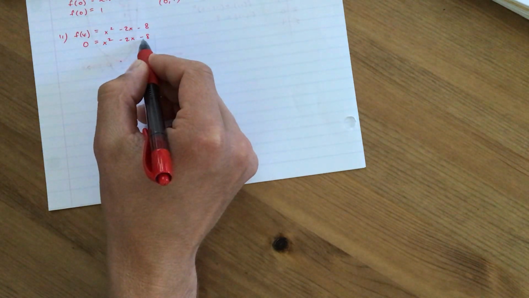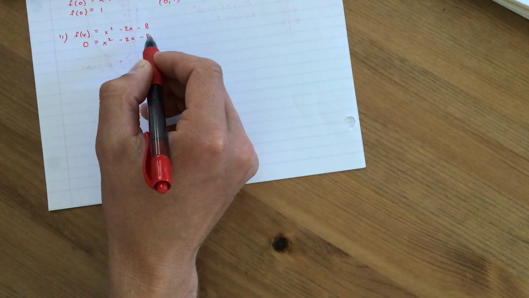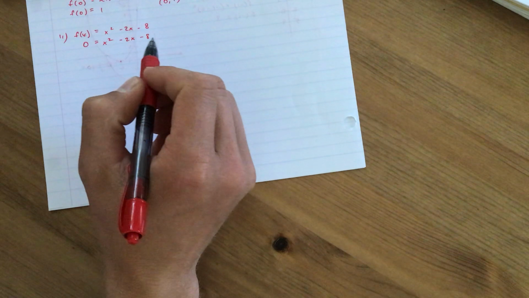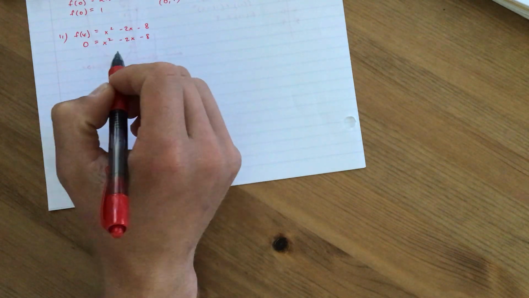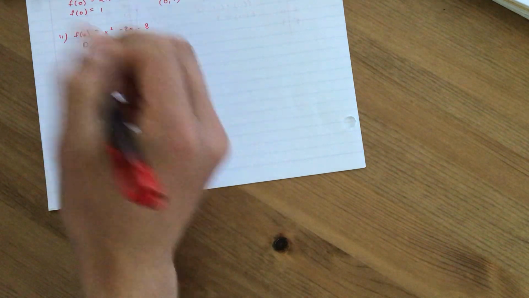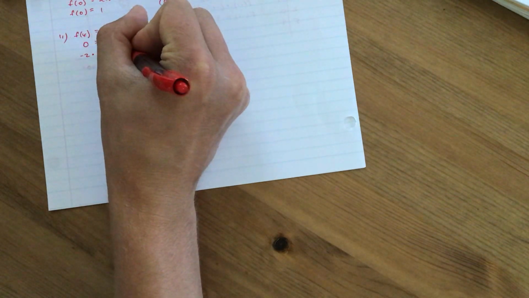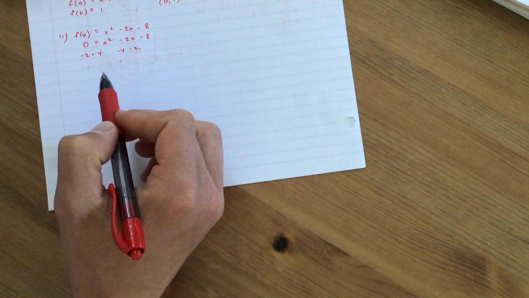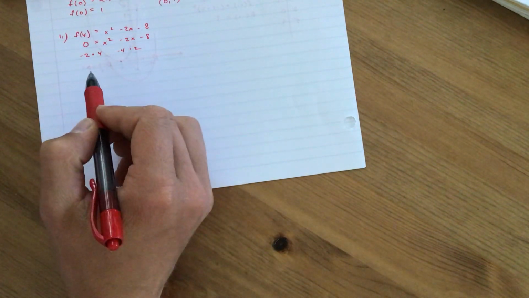Well, 8 is negative, so it either has to be negative 4 times 2, or negative 2 times 4. So again, negative 2 times 4 or negative 4 times 2. Those are our options for those sets of factors.